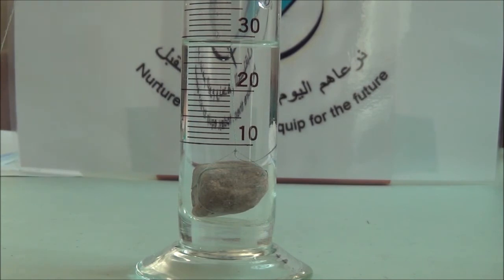Now, what is the density of that irregular object? The density is the mass per unit volume. The mass is 9.14 divided by the volume, which is 4. So the density of that object is 2.289 gram per centimeter cubed.